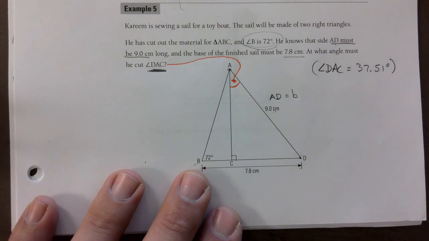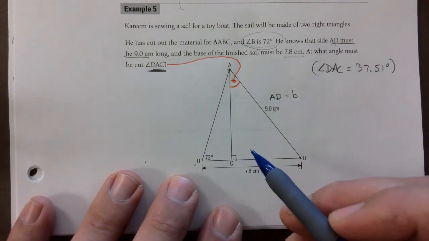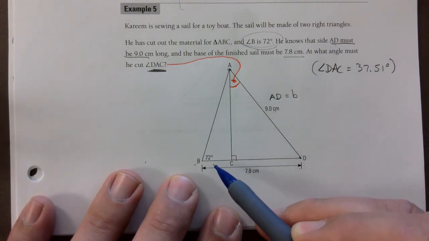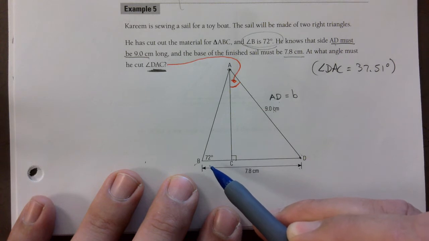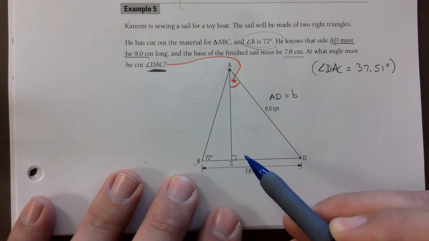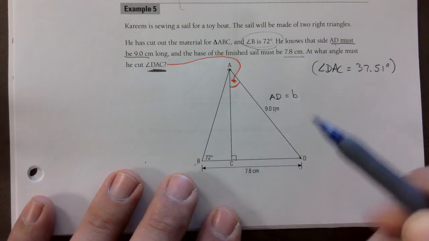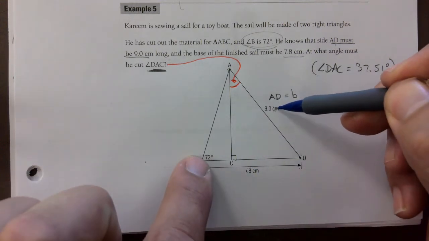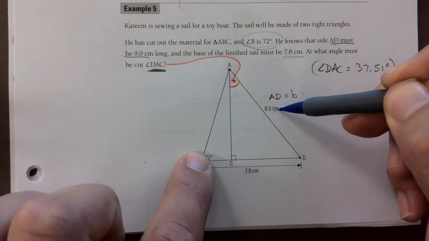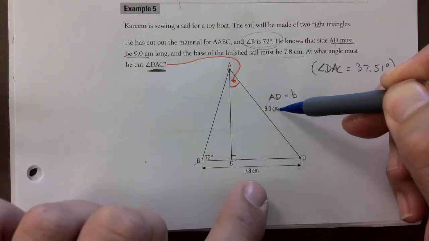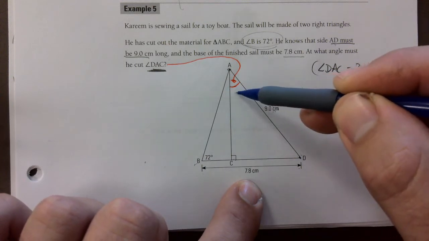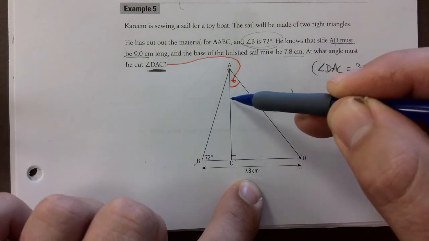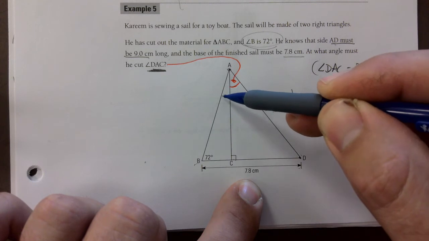I don't know a side or anything else, so that doesn't really help me. But what I'm going to do is this. This is to make it as easy as possible. If I use this pair, and then use this side to find this whole thing, do I have something there? Yes, I do.